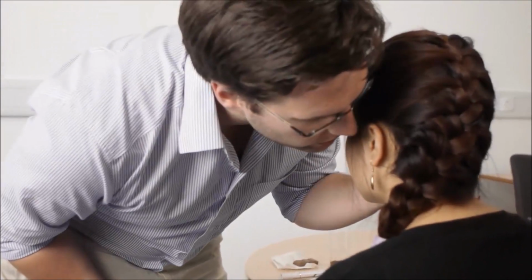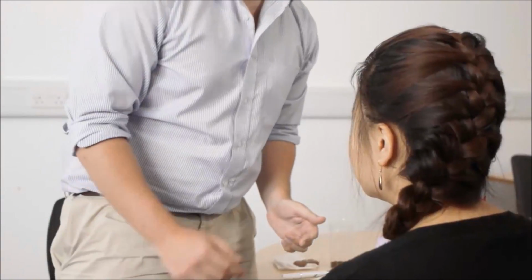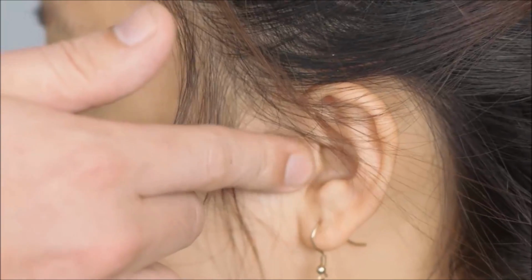We start with crude hearing. We block one ear and whisper into the other and get the patient to repeat it back to us. I'm just going to put my hand on one ear and whisper, please repeat back what I say. 77. 44. So we can see that the patient is able to hear something.